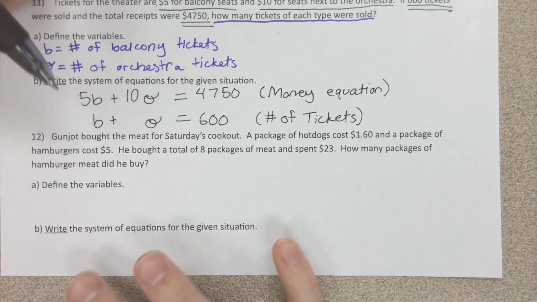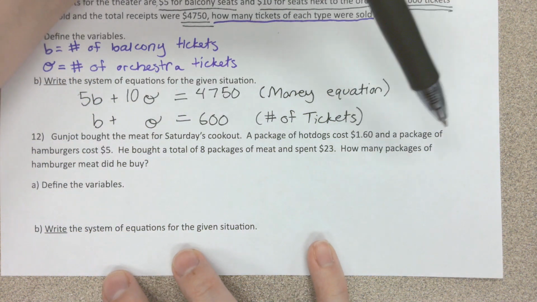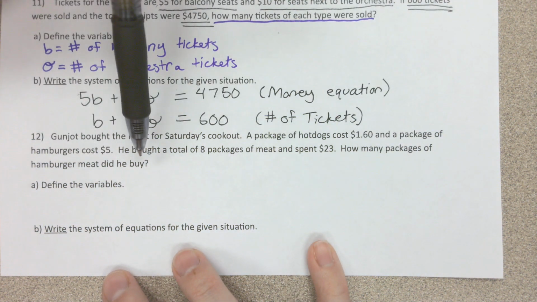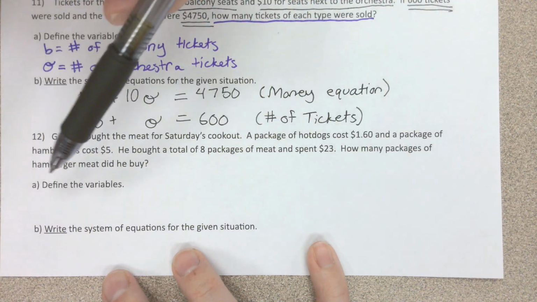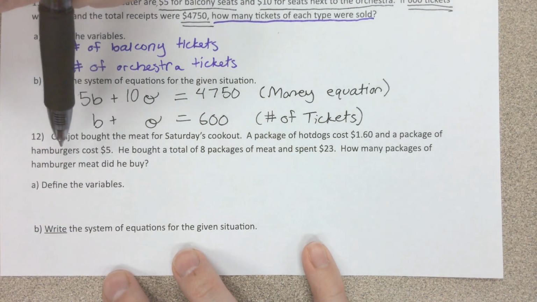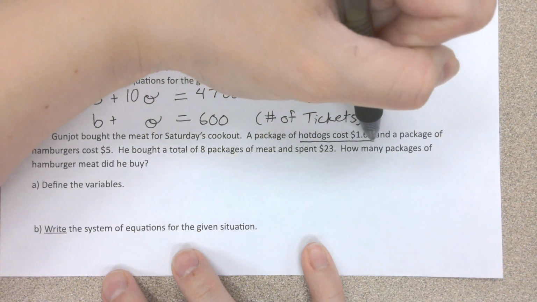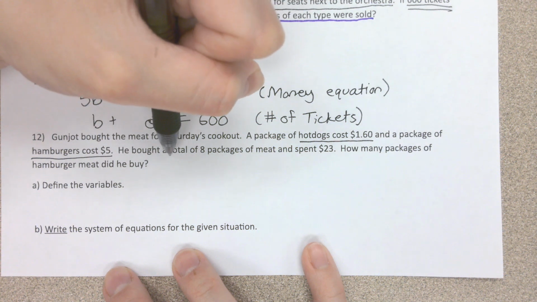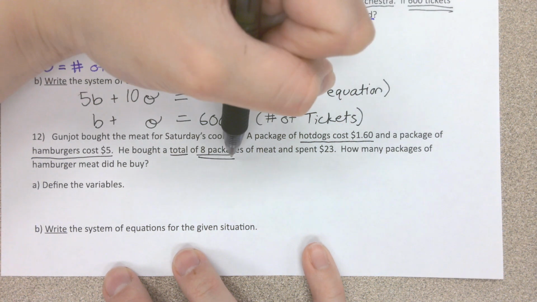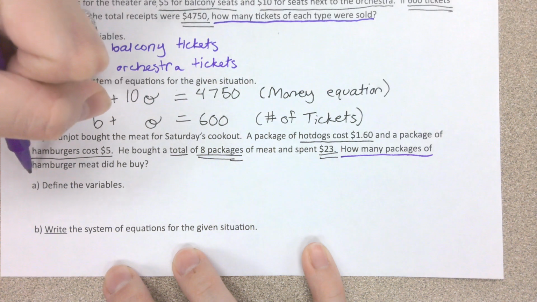Number 12. Gunjot bought the meat for Saturday's cookout. A package of hot dogs cost $1.60 and a package of hamburgers cost $5. He bought a total of 8 packages of meat and spent $23. How many packages of hamburger meat did he buy? Let's go through this again. Gunjot bought the meat for Saturday's cookout. A package of hot dogs cost $1.60 and a package of hamburgers cost $5. He bought a total of 8 packages of meat and spent $23. That's a total. Question, how many packages of hamburger meat did he buy?